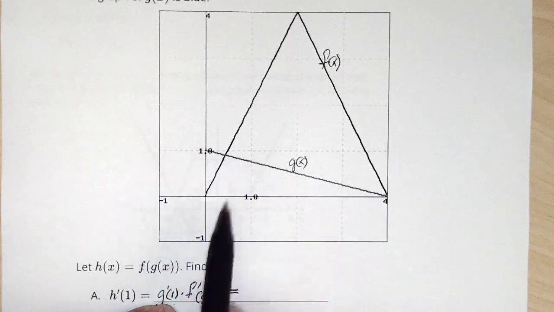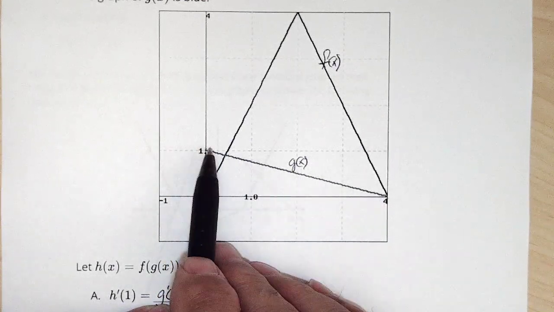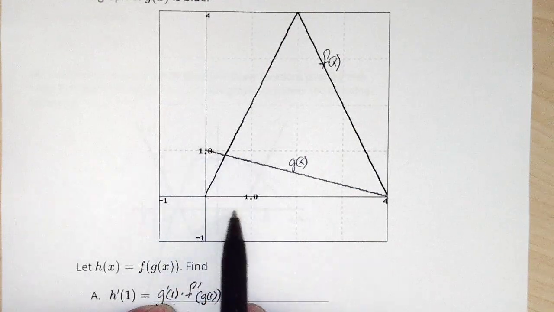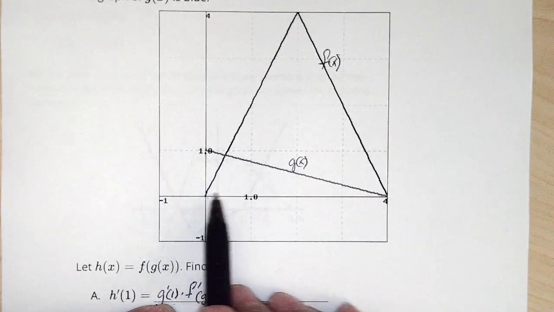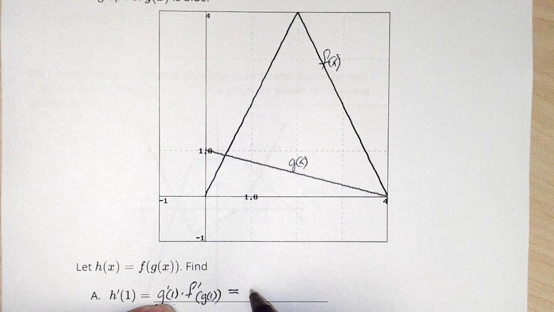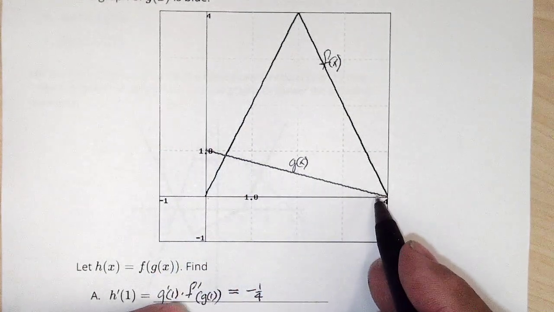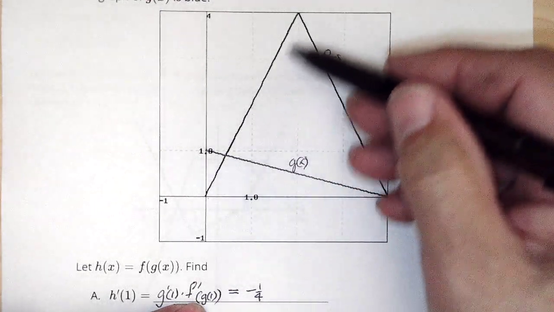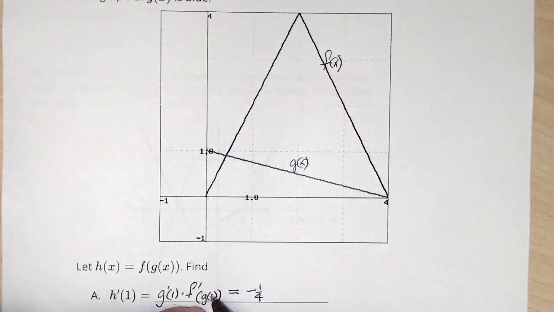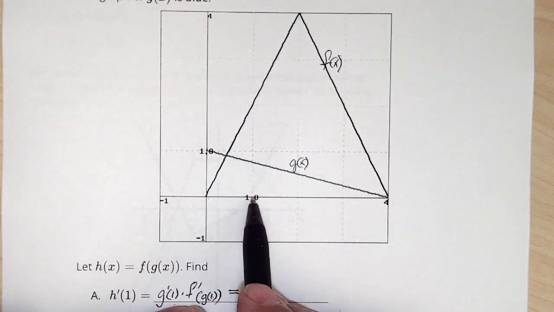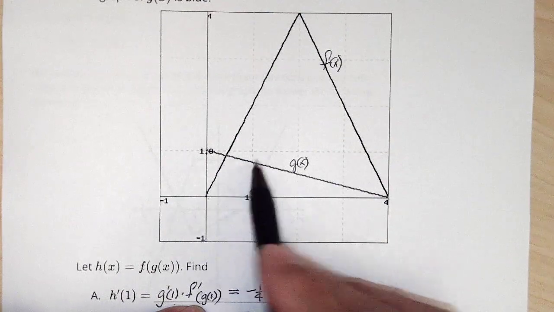G prime doesn't change from 0 to 1. It's always down 1 for 4, so a slope of negative 1/4, times the slope of f at g of 1. Now, at 1, g's value is 3/4.